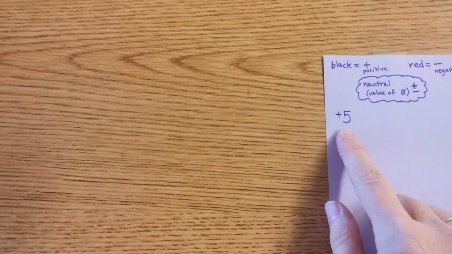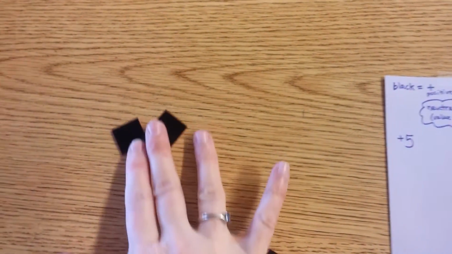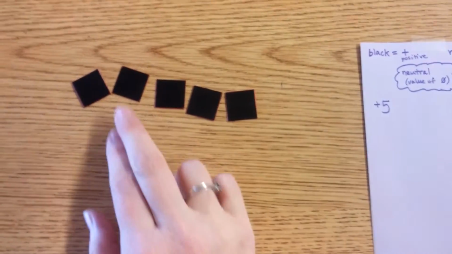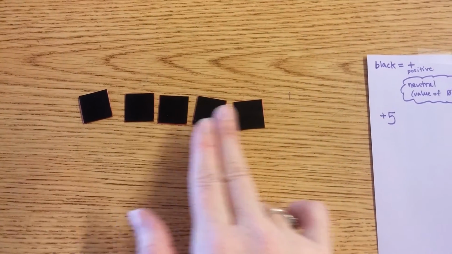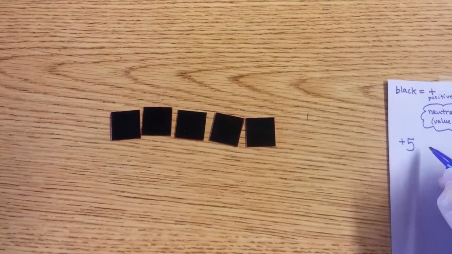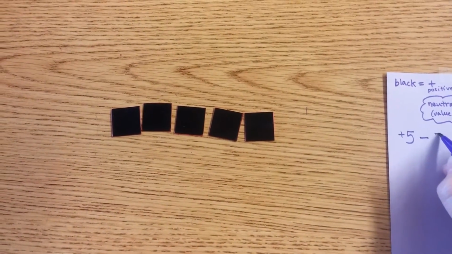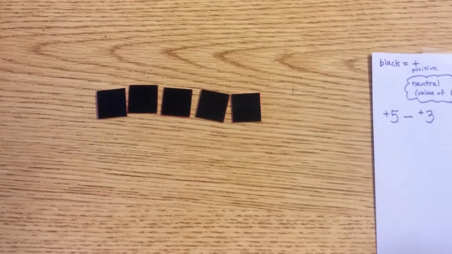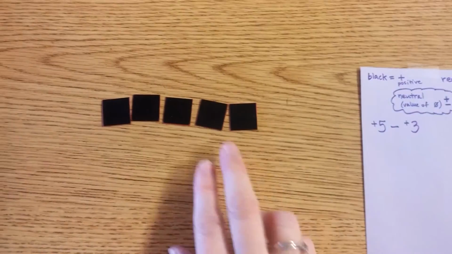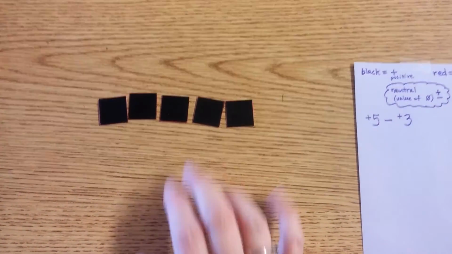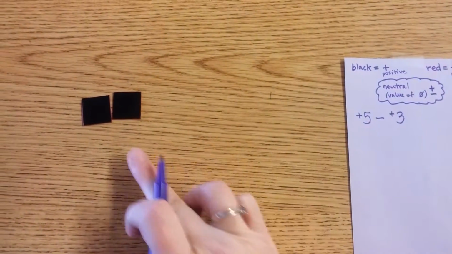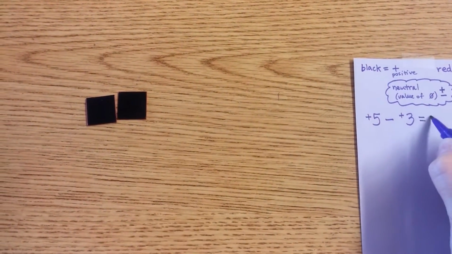So on the first problem, I'm going to be starting with a value of positive 5. And I've talked to the students about always starting off with a minimal representation of the value, which means 5 black pieces representing a value of positive 5. Now from this collection, I'm going to be taking away positive 3, or I read that as positive 5, taking away 3 positives. So from this collection of positive 5, I identify the 3 positives and take those away. So the remaining value is positive 2.